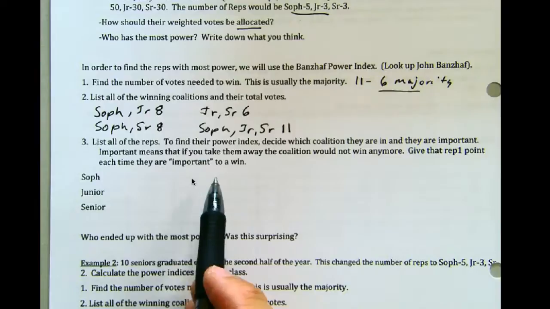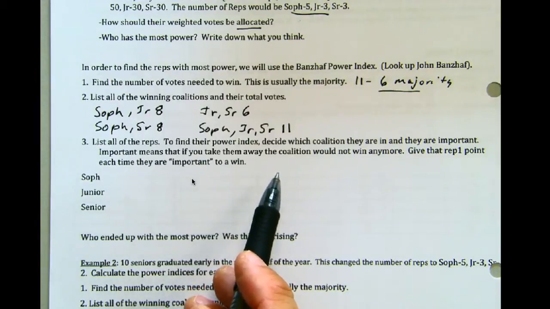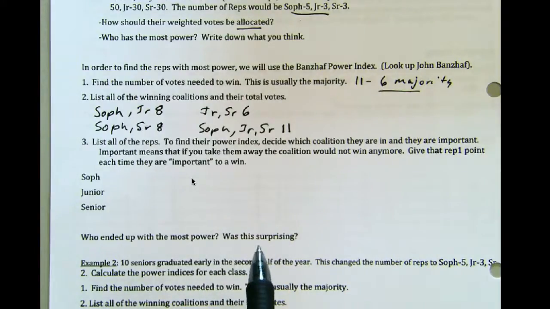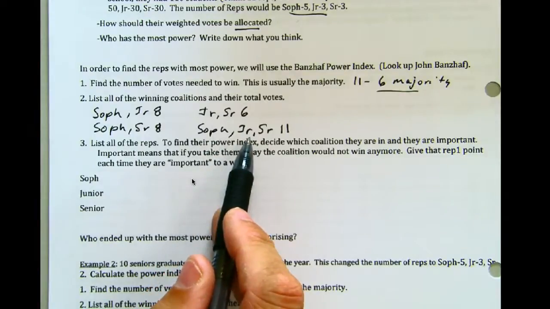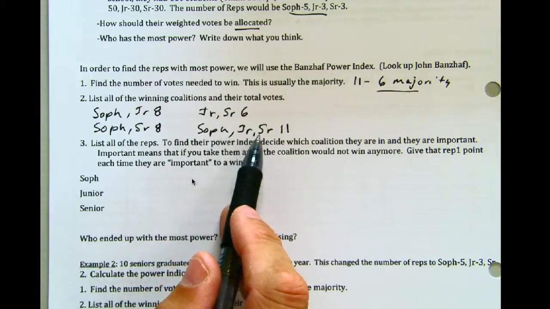Now, the next thing we do is find the power index. We want to decide which coalition they're in and see if they are important to that winning coalition. In other words, if you take that particular group out, does that coalition still win? For instance, if I look at the sophomores right here, if I take them out of this coalition, it still would win. So the sophomores do not have any power in this coalition, and they would not get a point.